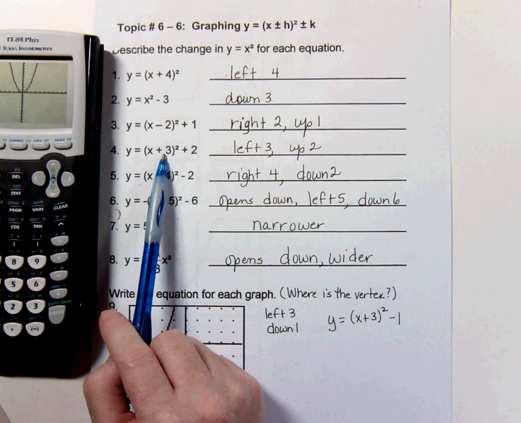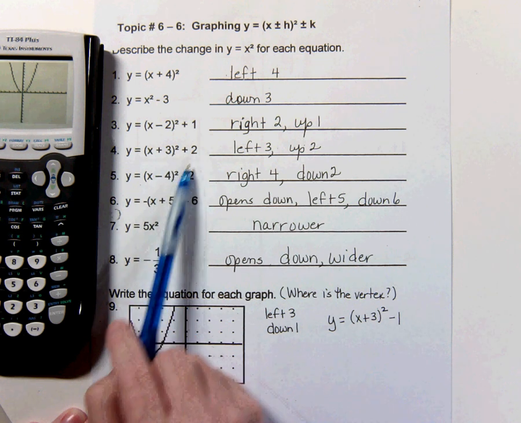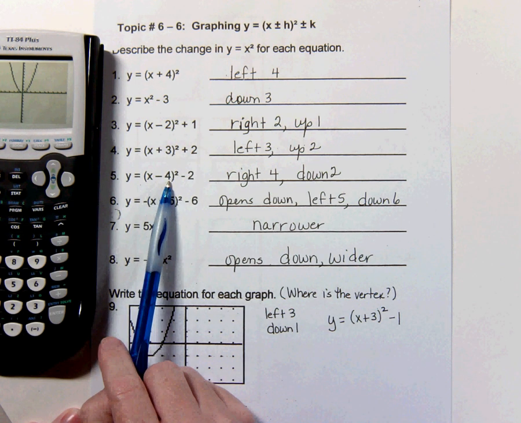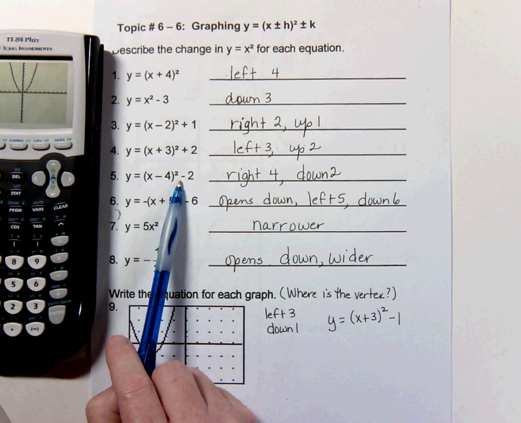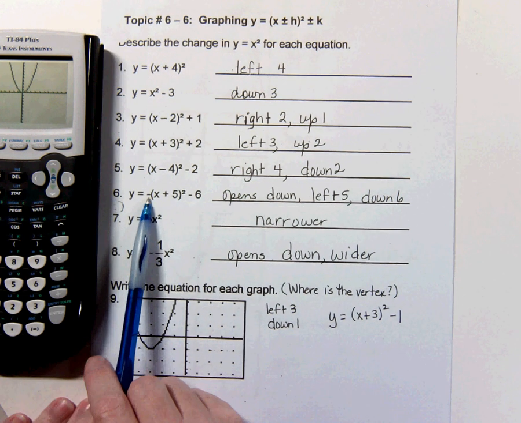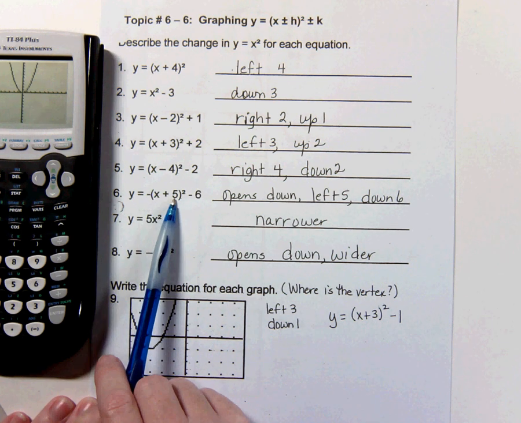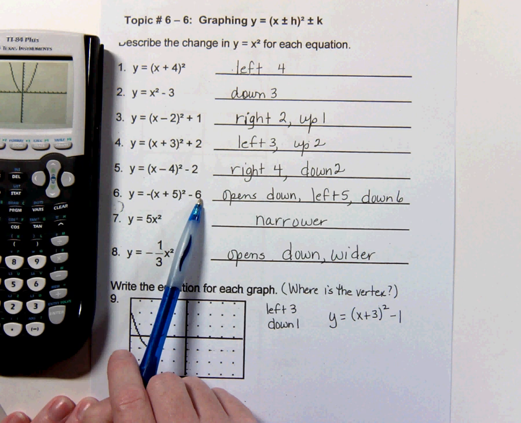Whereas this one you're going 3 units to the left and up 2 units. Shift positive 4 to the right, think of a number line when you're thinking left and right, and 2 units down. This one, make sure you denote that it opens downward because of this negative sign right here. It's going to shift left 5 units and down 6 units.